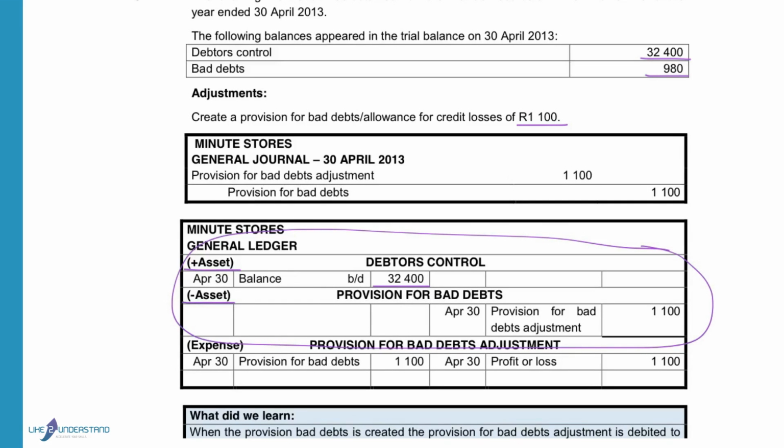So if we create a provision the first year, we will create an expense account to show from the current year's income, we will reduce with 1,100, so our profits will reduce with 1,100. And we will create that provision and credit the provision for bad debts account. If we go to the income statement, we will show that there's an expense of 1,100 for the current year.